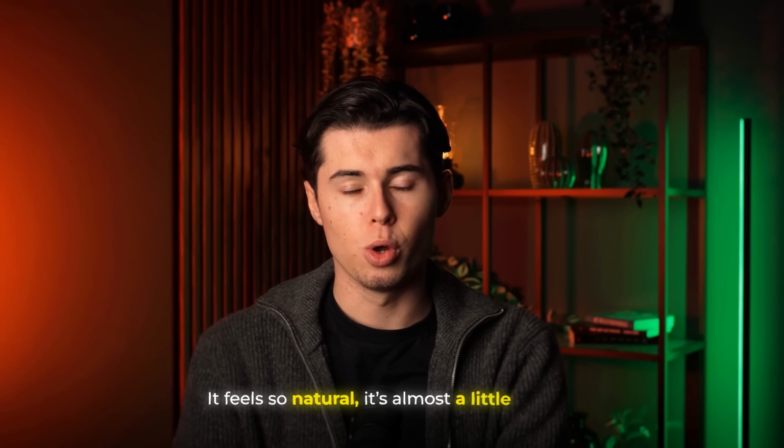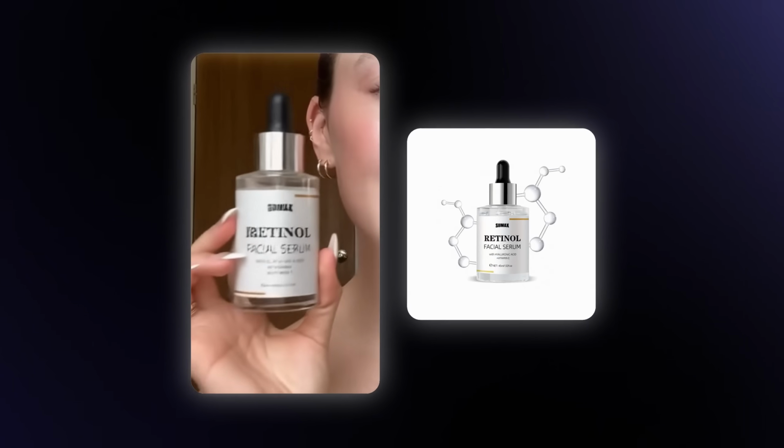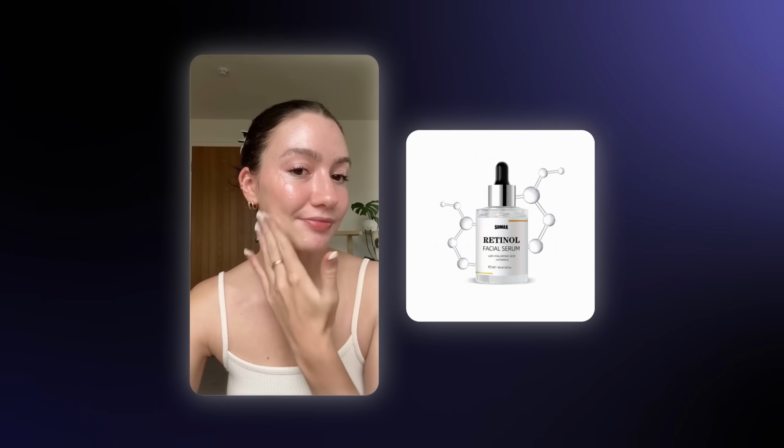And the result came out looking great. I'm amazed at how real this get ready with me routine feels. It doesn't feel AI generated at all. It looks like a real woman filming herself, just talking casually while getting ready. It feels so natural. It's almost a little creepy. I'd say the serum bottle looks exactly like the real thing, like she actually bought it and filmed the ad herself.